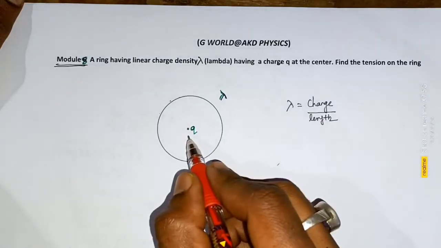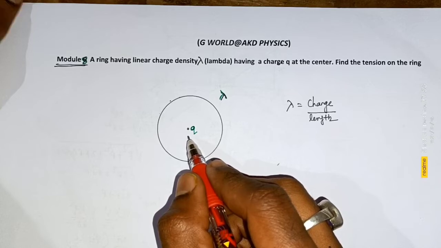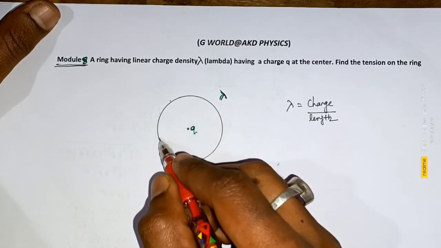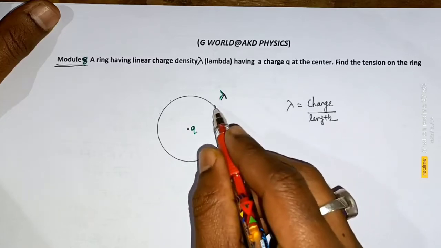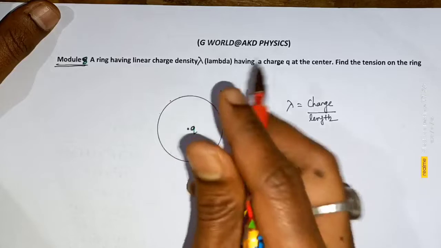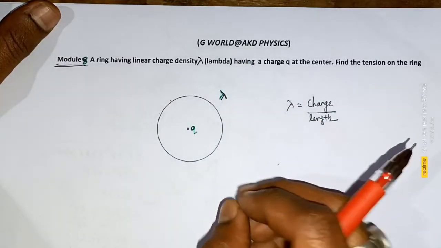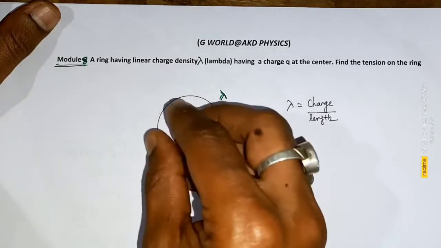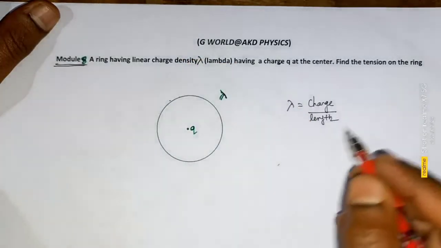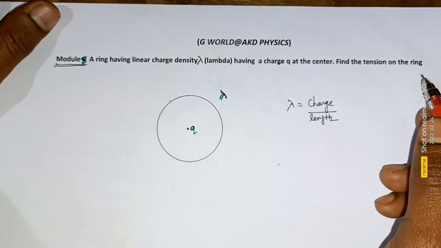The first thing that will come to your mind is, can tension be generated? Yes, tension can be generated because here the charges are positive and these charges are positive. Due to these positive charges, each charge repels the other. So there will be a Coulombic repulsion. Due to this Coulombic repulsion, this ring can be expanded. So definitely tension can be generated. So the question is asking, find the tension on the ring.